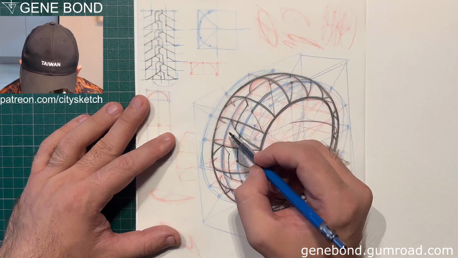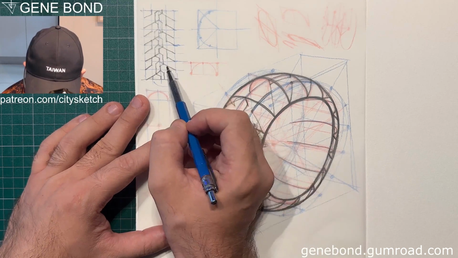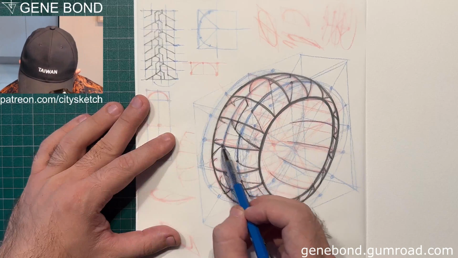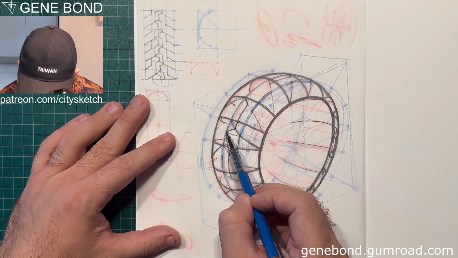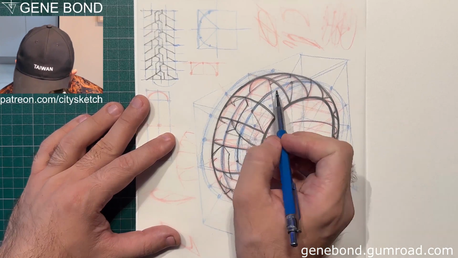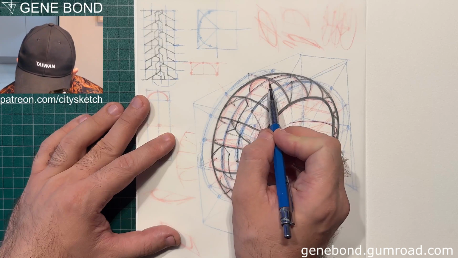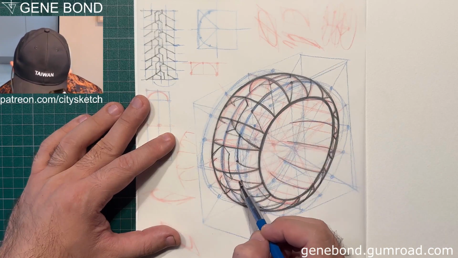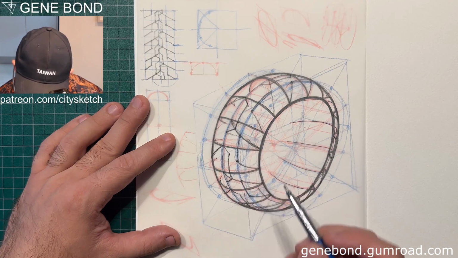Then if we make this parallel to this curvature, we will make this line. Same here, parallel, and then from this point connect here, here, parallel, from this point connect here.